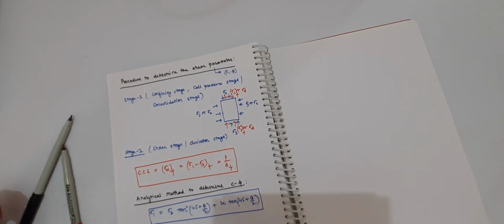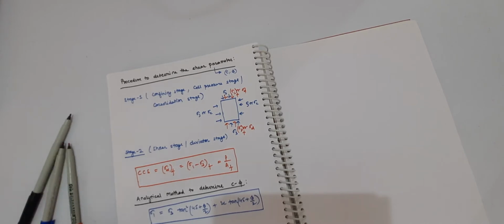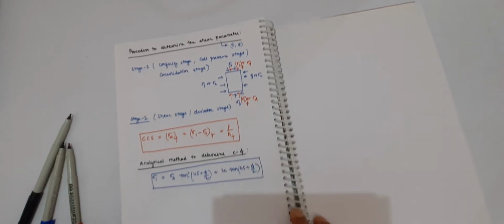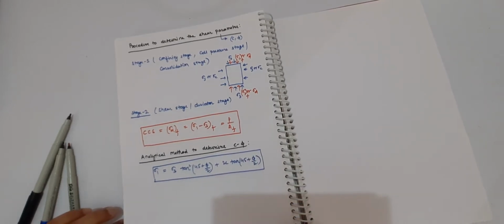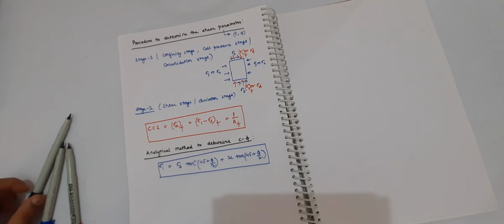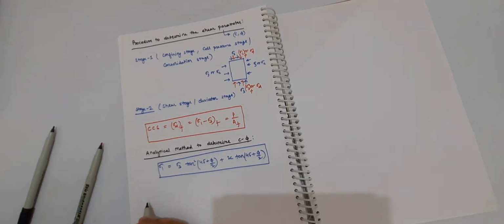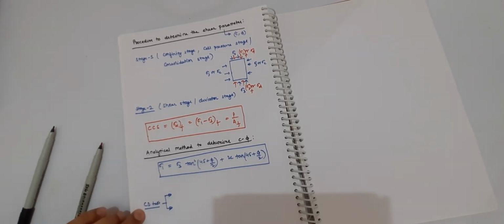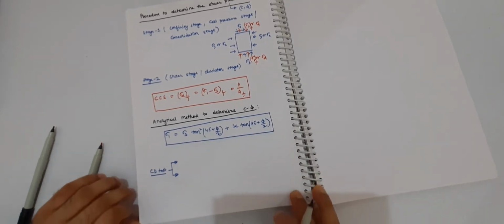If we have to determine the undrained shear parameters, we'll use total stress. If we have to get the drained shear parameters, we'll use effective stress. In short, for the CD test, consolidated drained test, both the valves are open. Remember, in a consolidated drained test, all the pore water pressure is expelled out.